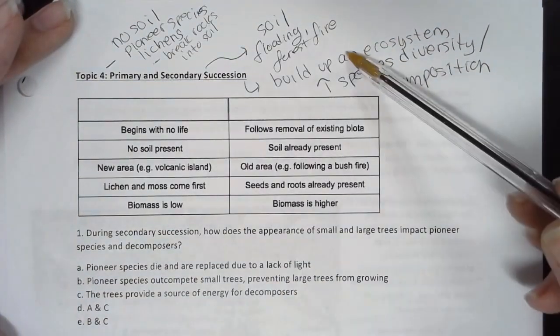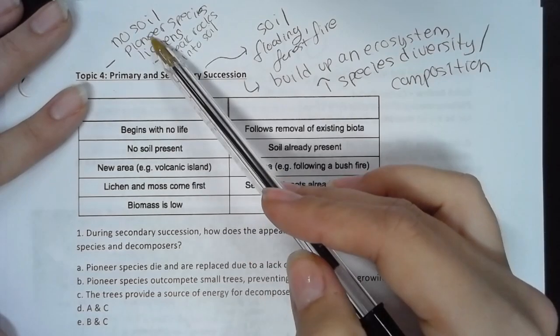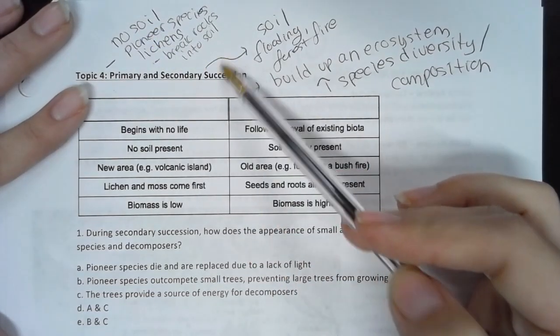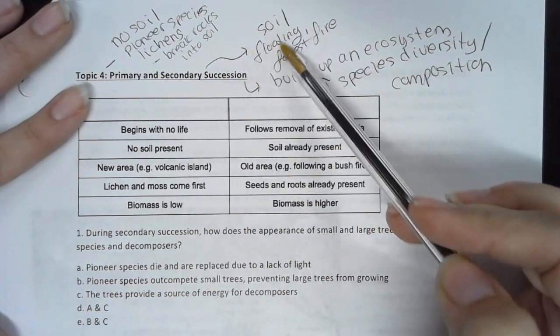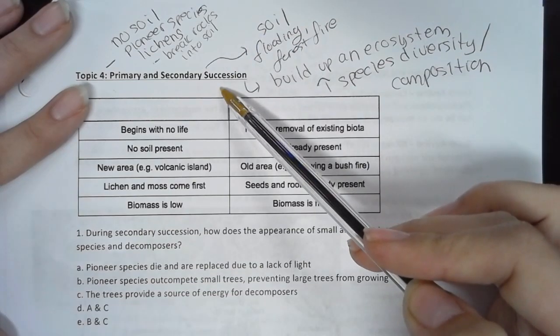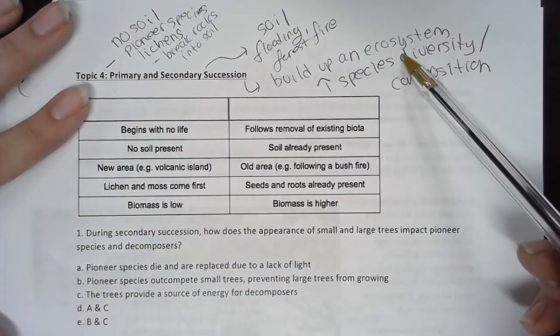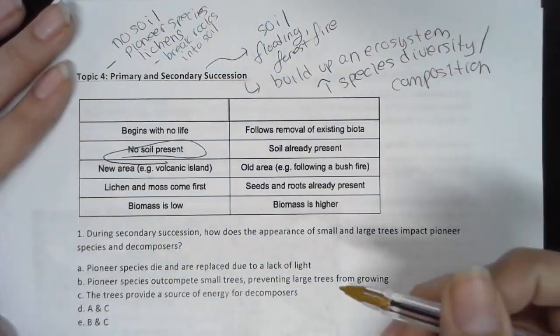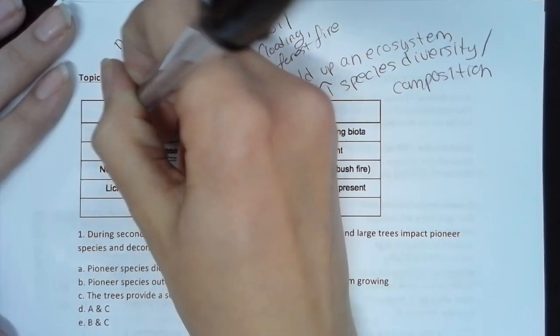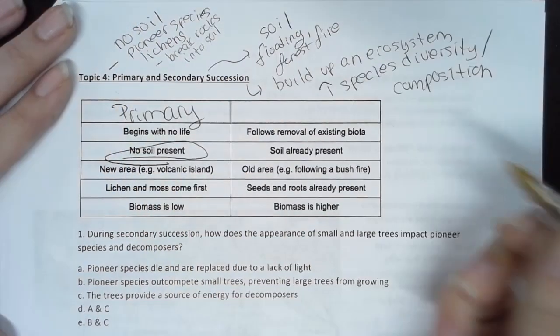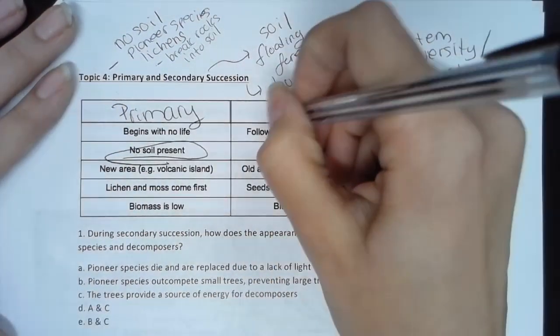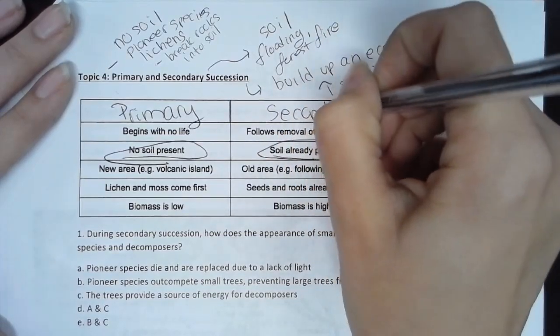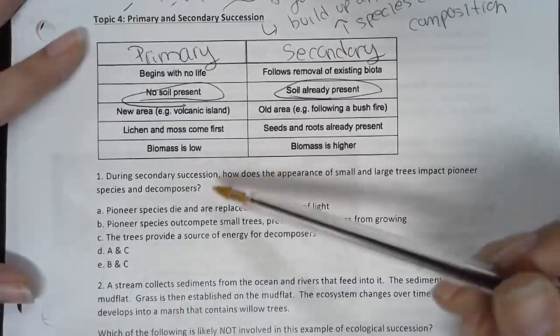So when you're going through, anytime you see primary, I would be writing these things. Anytime you see secondary succession, I would be writing these things. Anytime you see succession in general, I would write that. That would be your annotation. Example, if I see no soil present, that instantly tells me that this is primary. If I see that soil is already there, this would be secondary. You should be annotating in similar fashion for the rest of these questions.